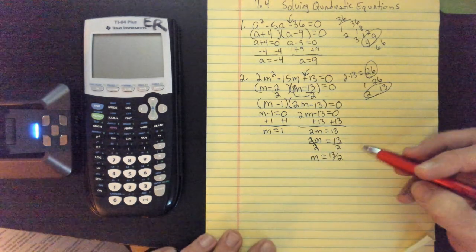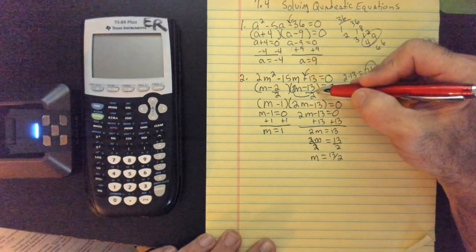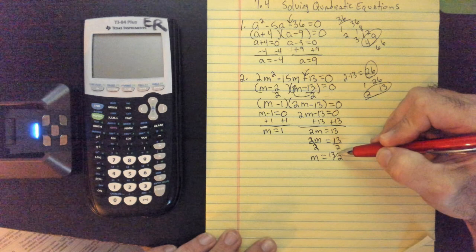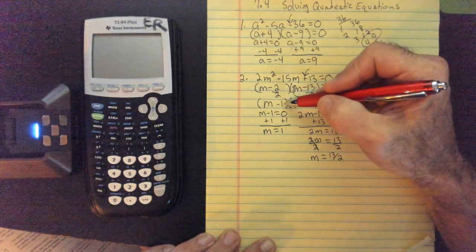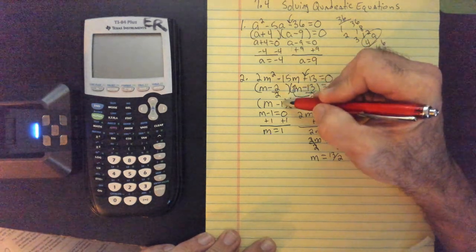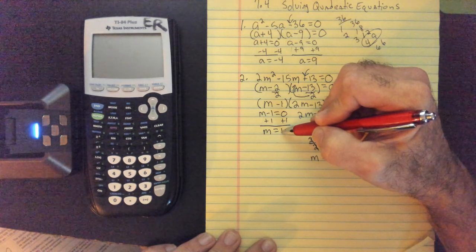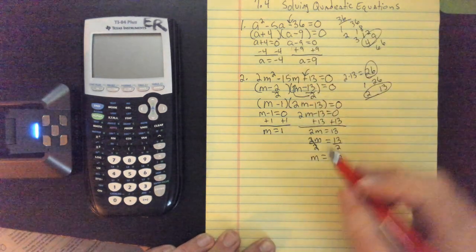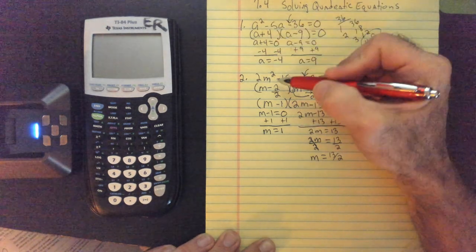If you notice, up here when I had that fraction, negative 13 halves, change the sign to a positive 13 halves and you get the answer. Up here, this one reduced to a negative 1. Change that sign and you get the positive answer of 1. Alright, so you notice how I'm getting 2 answers on all these because of these a squareds and these m squareds, okay?